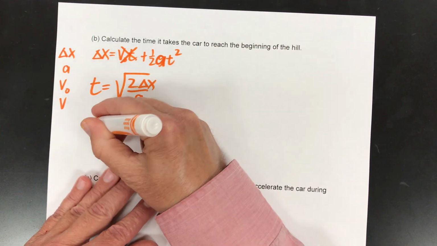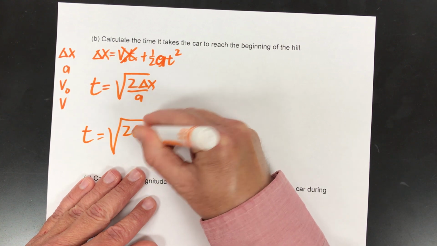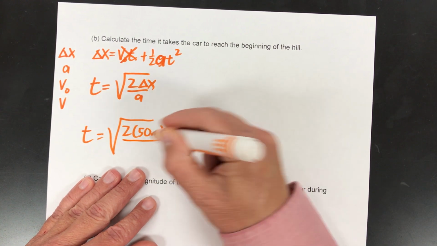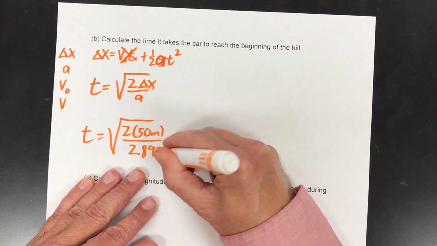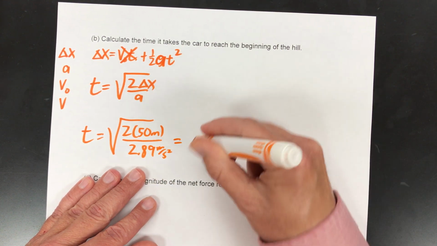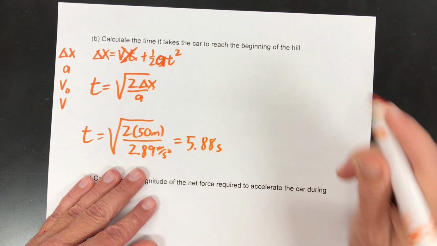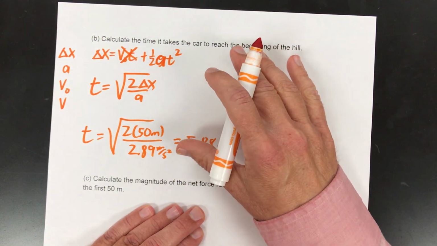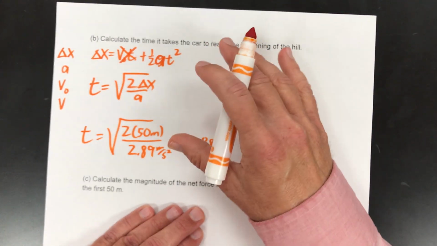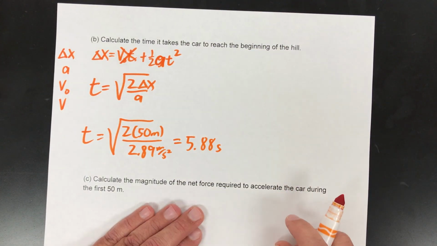All right, so now we're ready to plug in here. So 2 times our displacement of 50 meters, and then our acceleration is our answer from the previous page, 2.89 meters per second squared, and if you work that out, you'll get about 5.88 seconds depending upon where you have rounded. And remember, you can also solve this with the first equation, and with the second equation, and with the 4th equation. All of those will get you to this same answer right here.